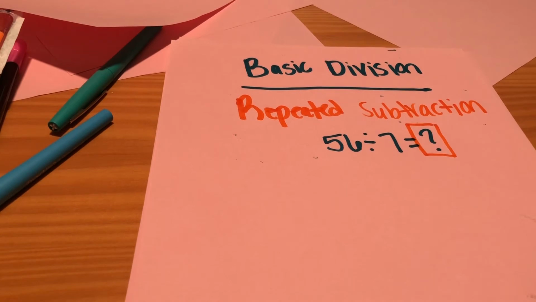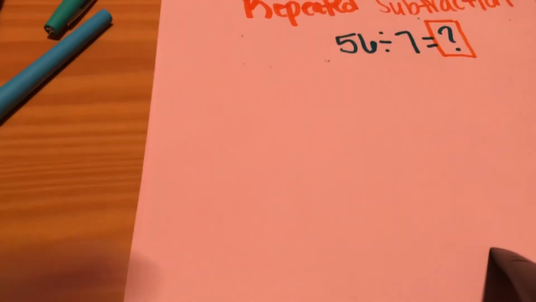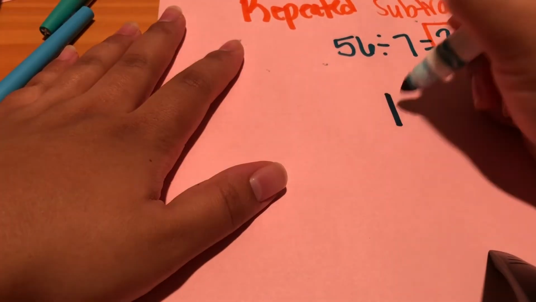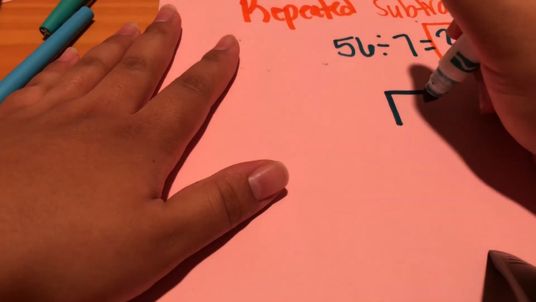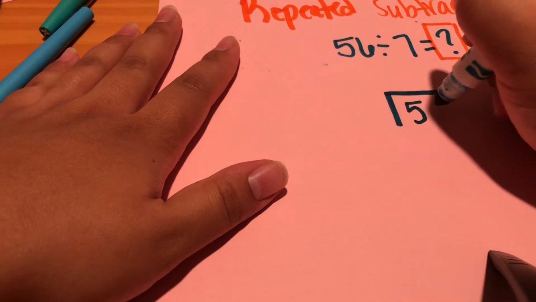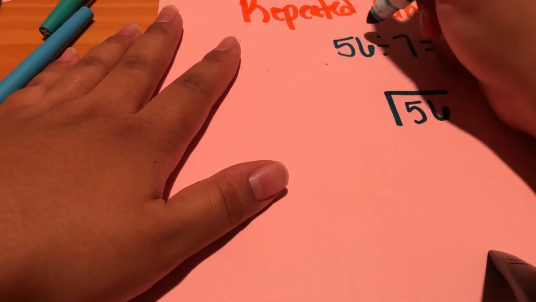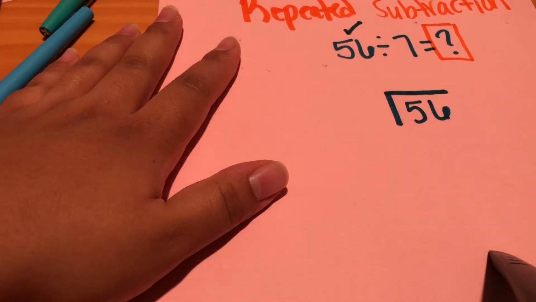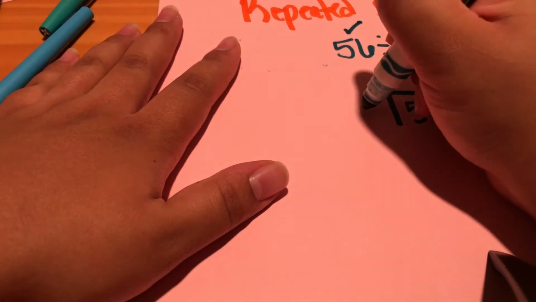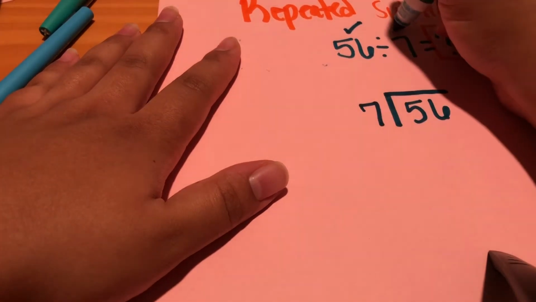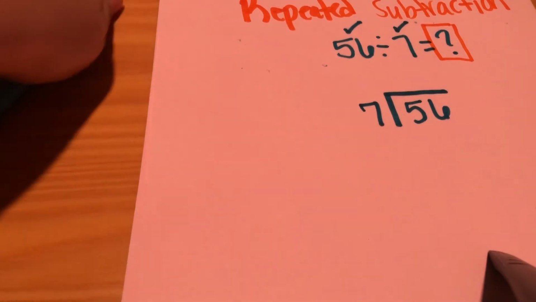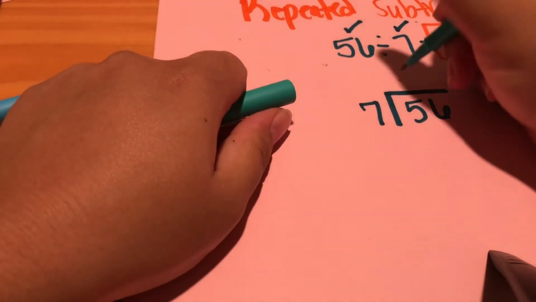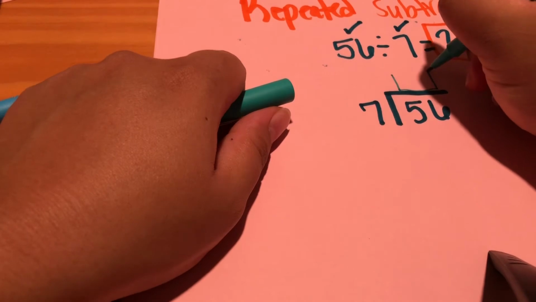When we're working with division, we have our little house right here. And our big number always goes inside the house. So big number inside the house. And then the little number is always outside the house. So our goal is to figure out what goes in this box right here.